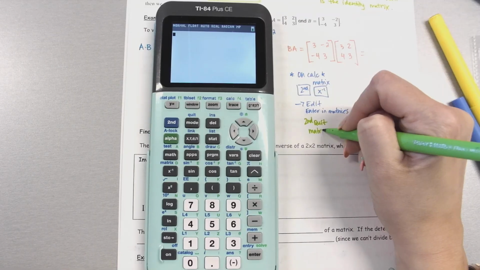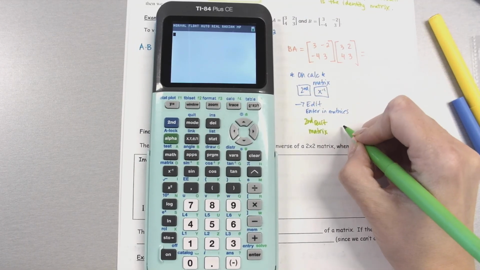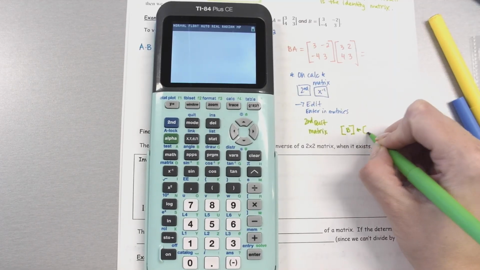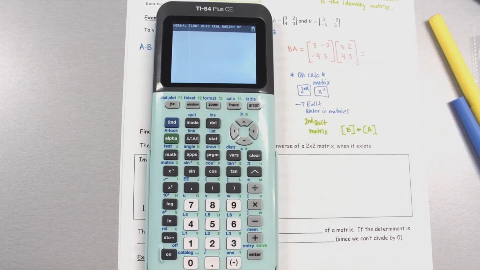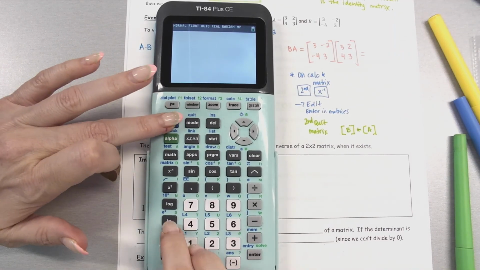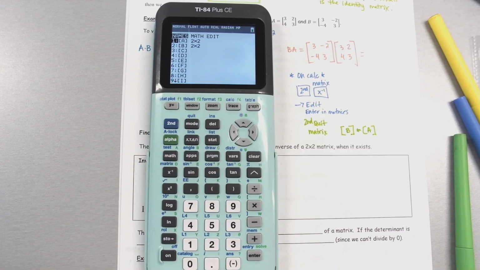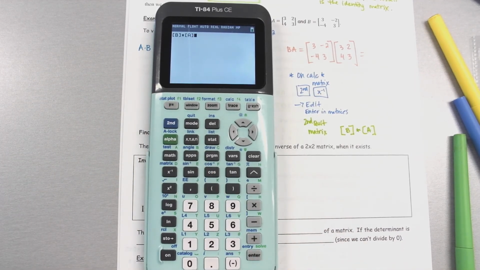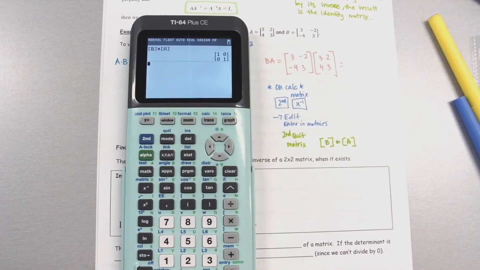Okay, so you get to that clear screen, then you can multiply. So you go back to the matrix, and what we're going to be entering is matrix B times matrix A. I'm going to hit B first because I'm going to do B times A. That's what I have to do here. And then I'm going to go back to my matrix, press enter for A. Okay, and then we're going to multiply them together.